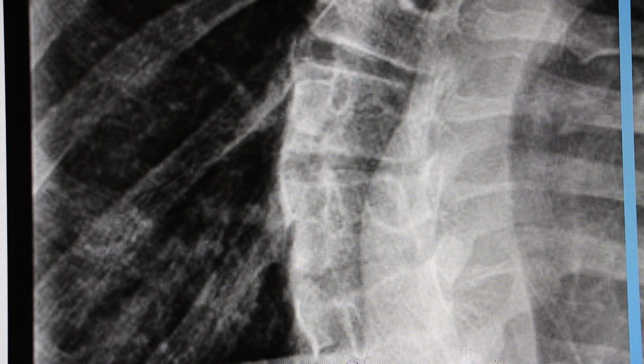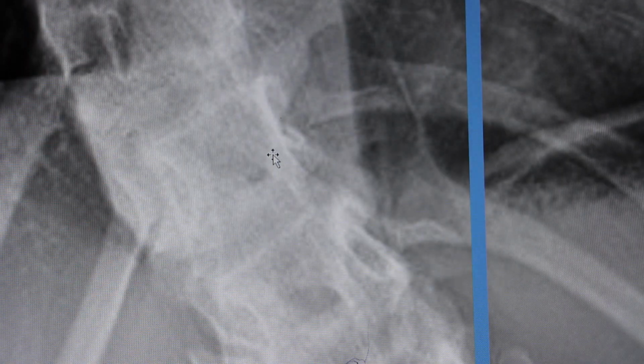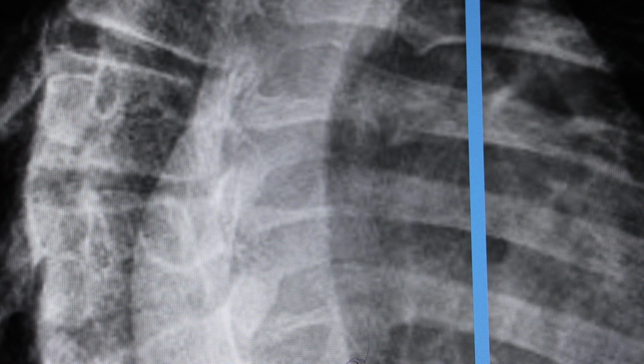Going back to the apical vertebra, now what you need to draw is a line parallel to the end plate of the vertebra, and then to identify the ribs attaching to this vertebra, and then identifying that this is the convex side and this is the concave side.